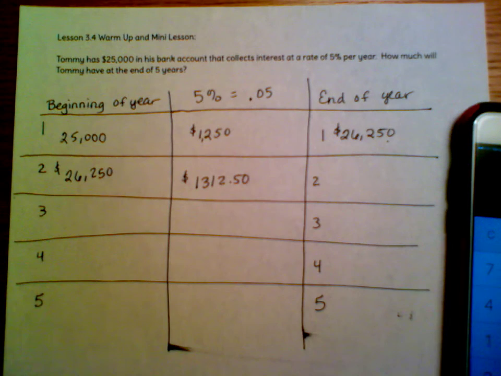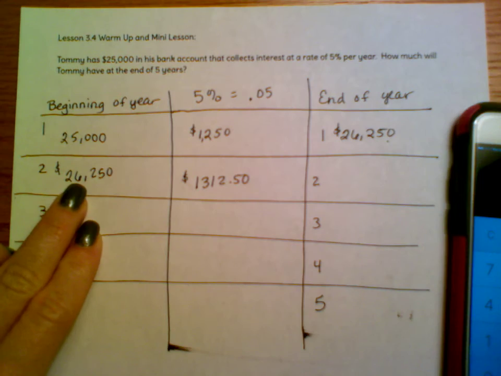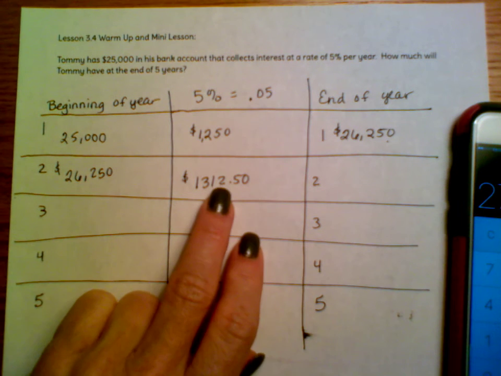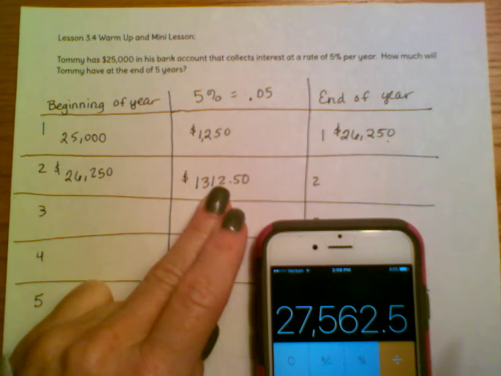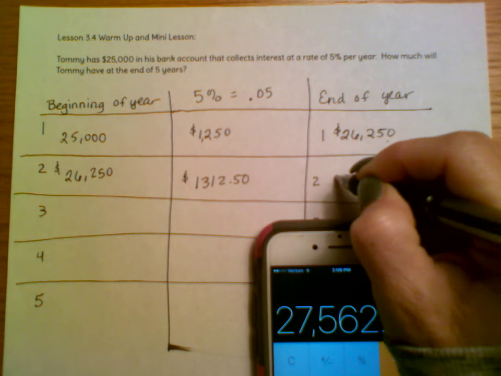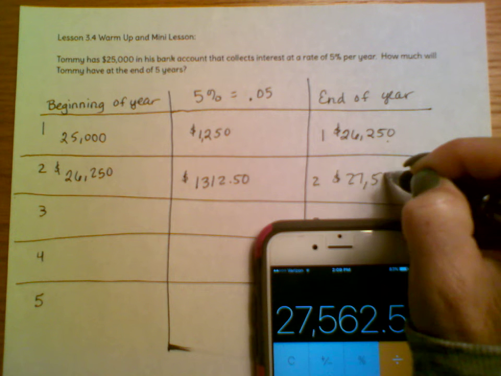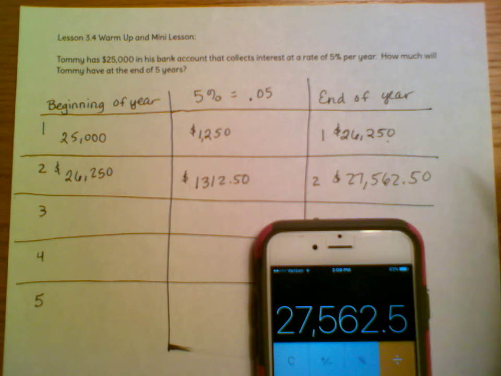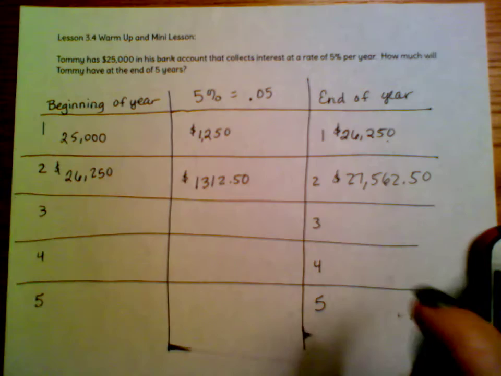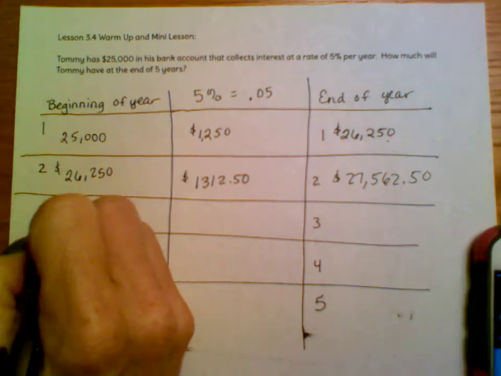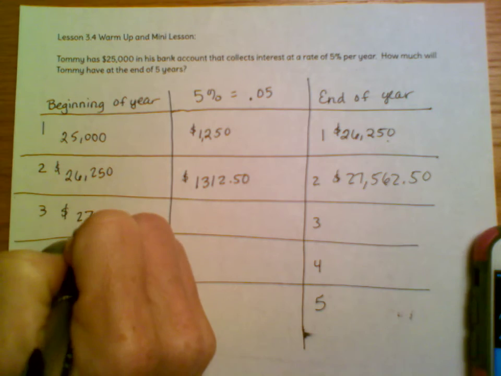Now if I add these two together, the 26,250 that he started with at the beginning of the second year, plus what he earned in the second year, at the end of the second year, he has $27,562.50. So that's the end of the second year. That would be then what he starts the third year with.